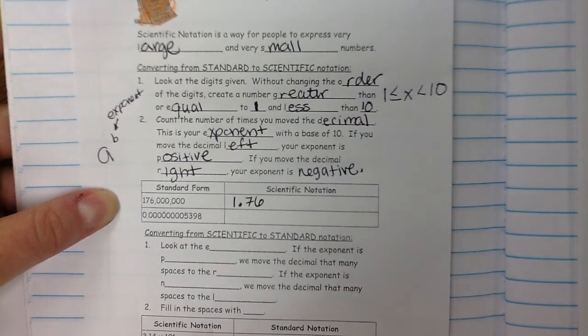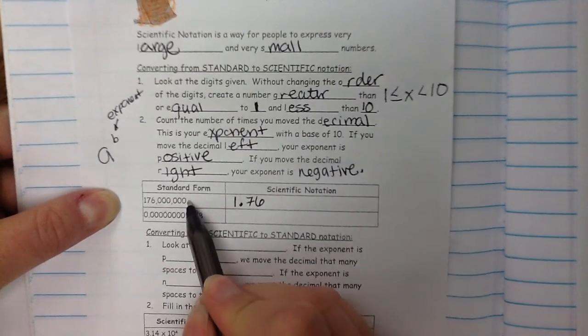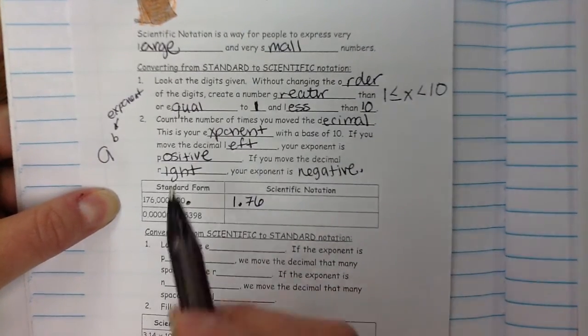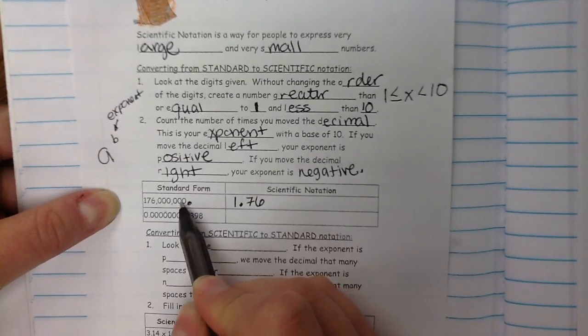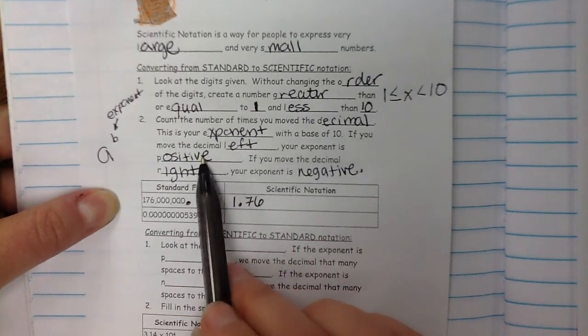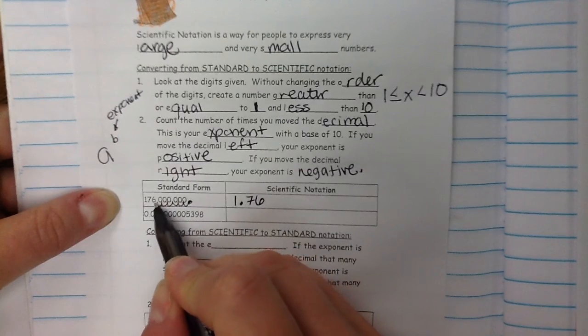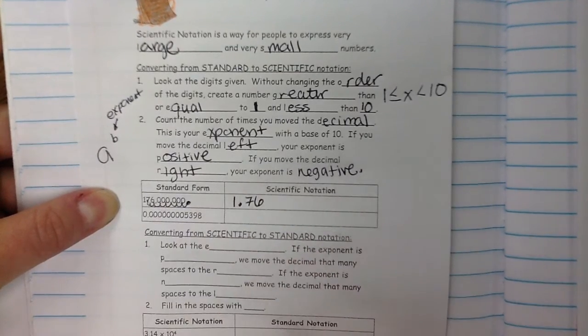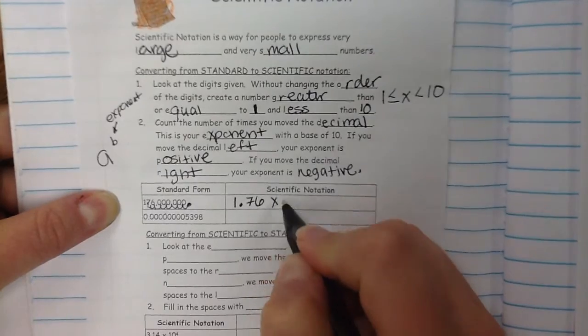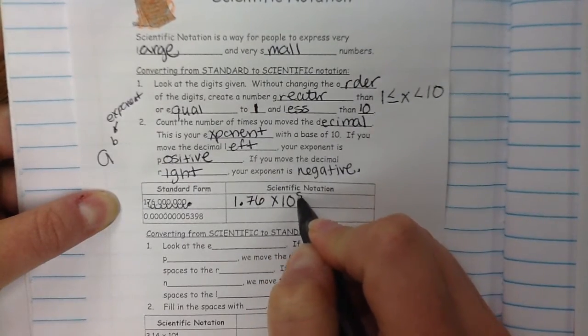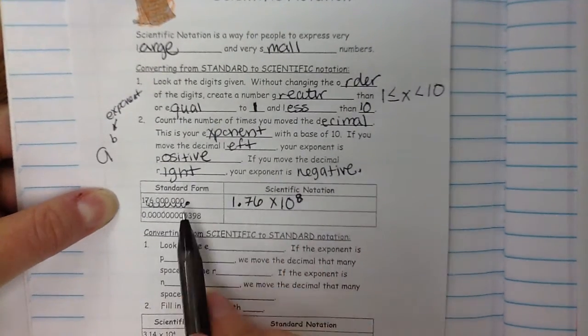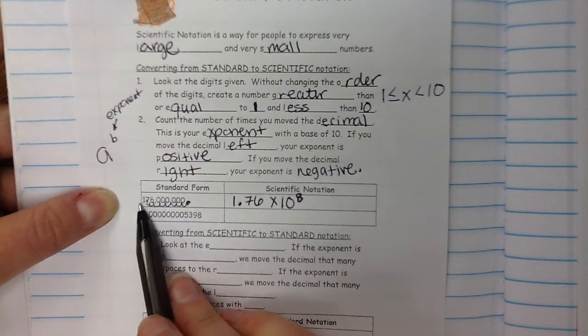So then I'm going to look at where I start. My decimal starts here, and I'm actually moving it to the left, so I'll know that my exponent is positive. So I'm going to count 1, 2, 3, 4, 5, 6, 7, 8 times I move the decimal. So times 10 to the 8th. And again, it's positive because I move my decimal to the left.